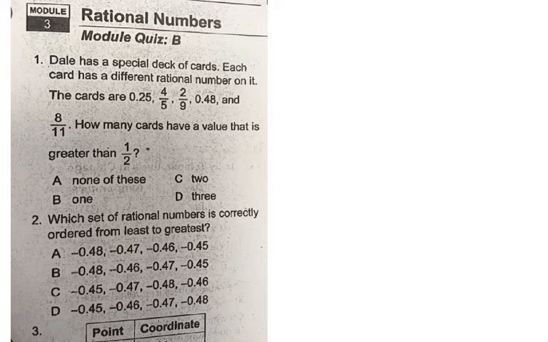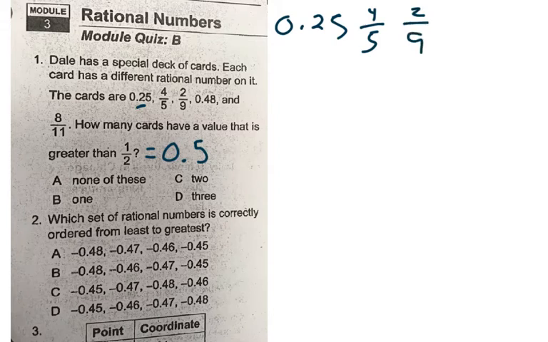Well, the first thing I'm going to do here is convert 1/2 to a decimal. I would divide my numerator by my denominator in my calculator if I wasn't sure, and that is 0.5, or 5/10. 1/2 as a decimal. So now I have 25 hundredths here, 4 fifths, 2 ninths, 48 hundredths, and 8 elevenths.